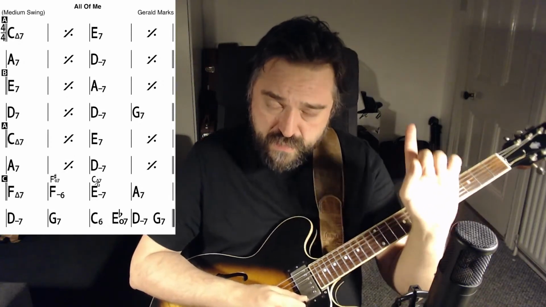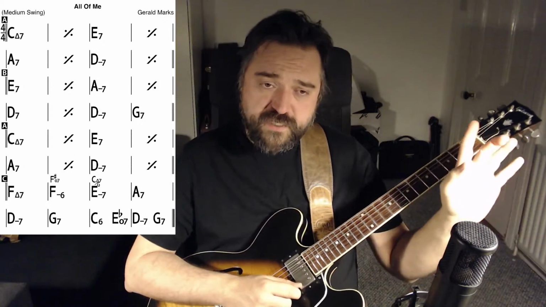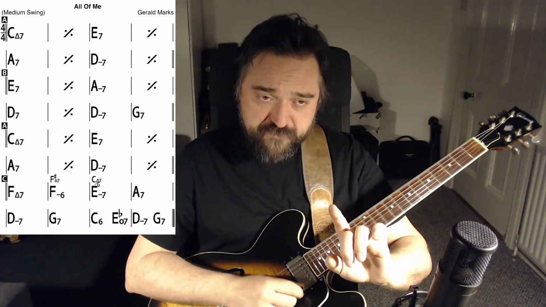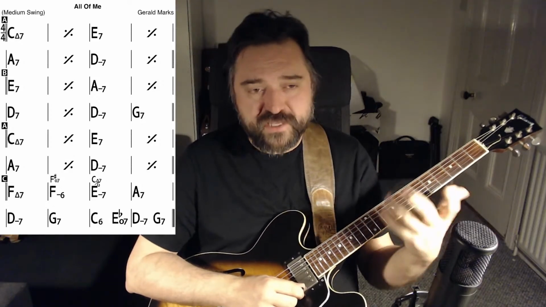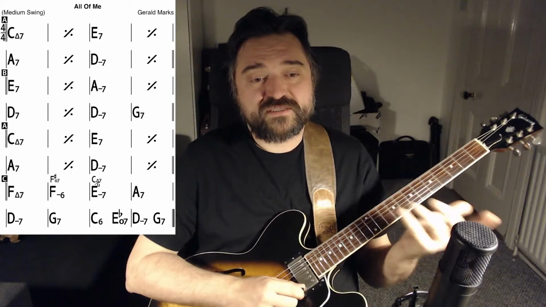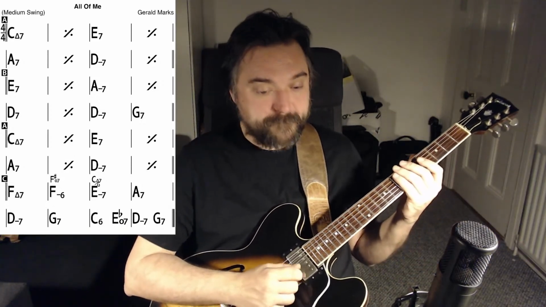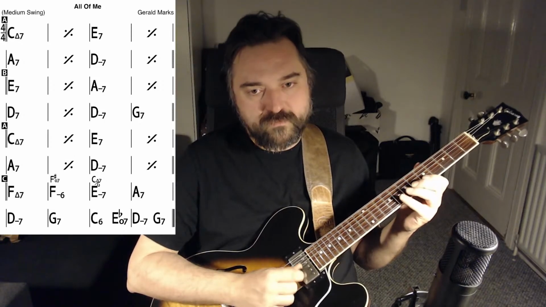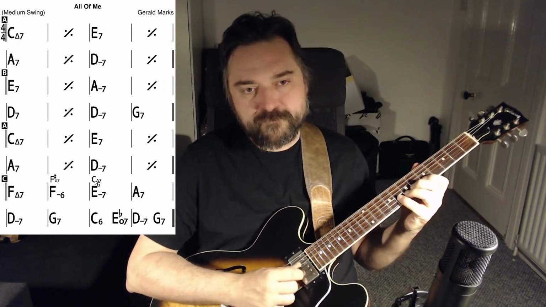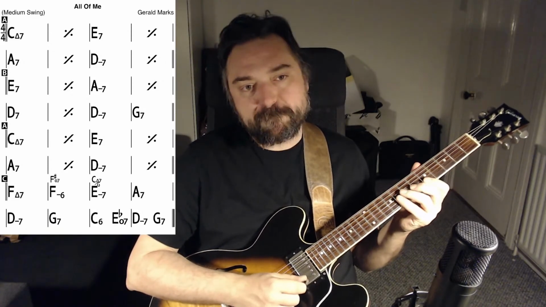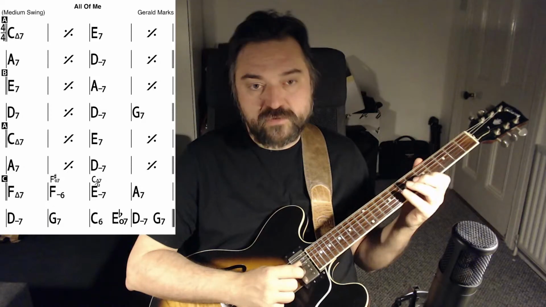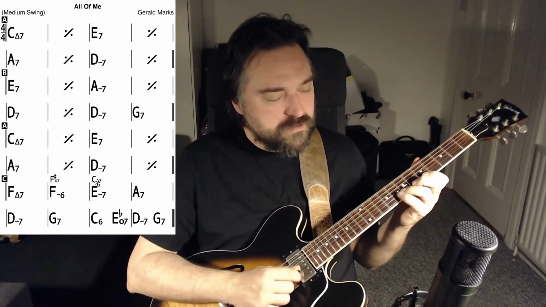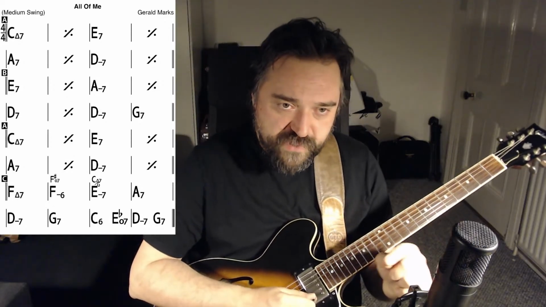Now, let's try to combine those little chromatic movements between E, G, A, and C, and also not necessarily just playing all the chromatic runs for now, but also playing single notes as they are in the chord. That's at the bottom root.